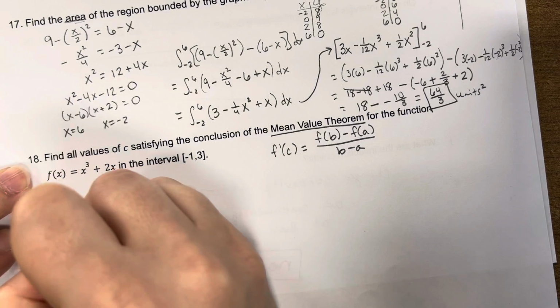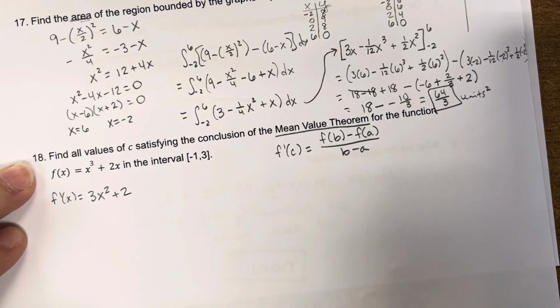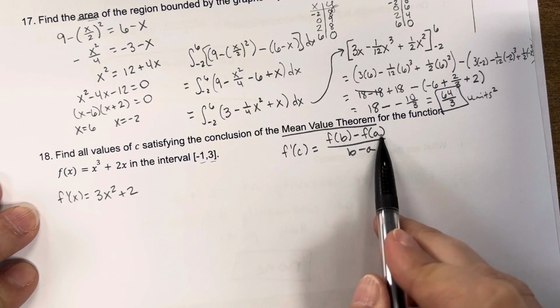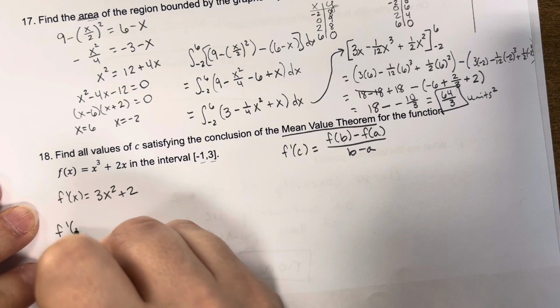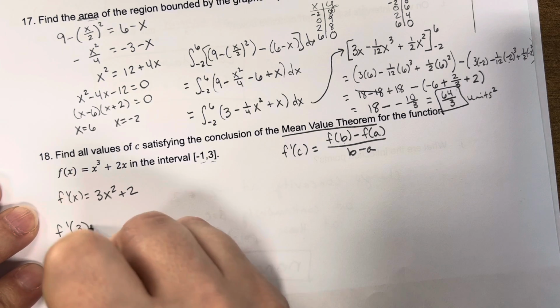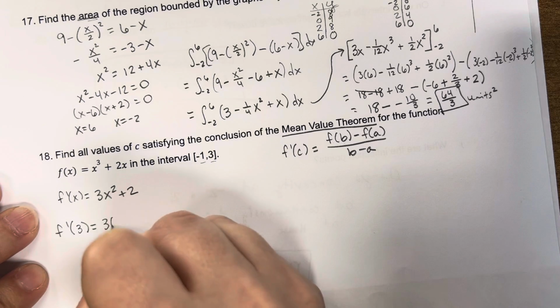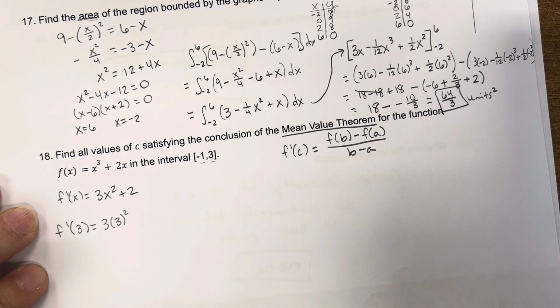So f prime of x equals 3x squared plus 2. And then I need to figure out what is happening at both of these points, because I need to plug that in, f of B and f of A. So what's happening at f prime of 3? I'm going to put that one first because it's always the second one first. So that's 3 times 3 squared, which is really 3 cubed.